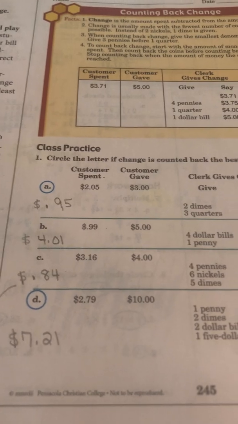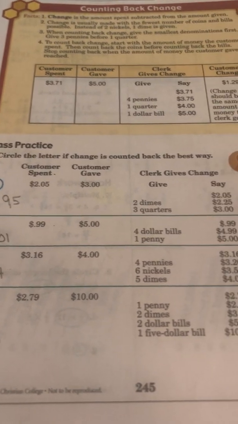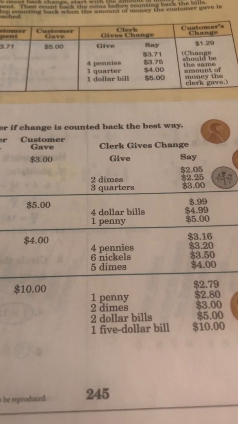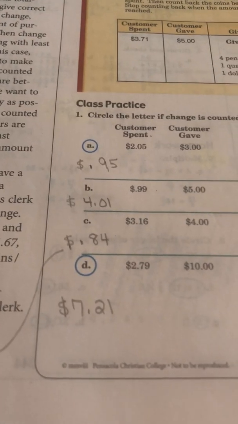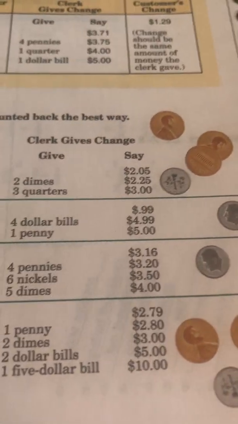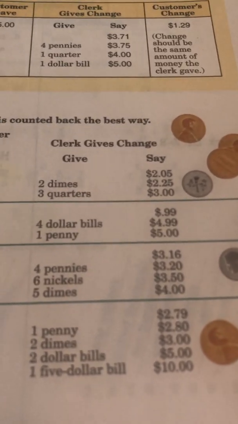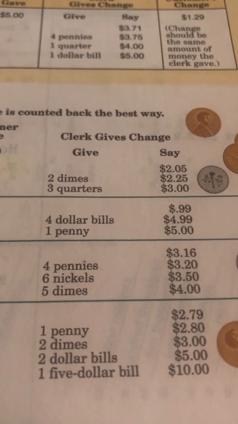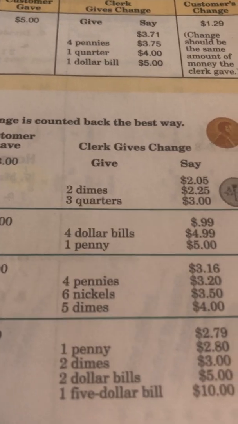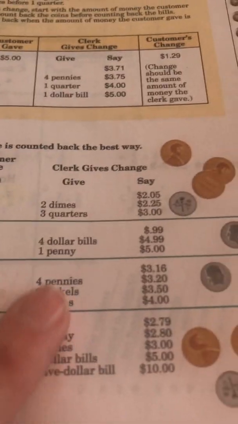And actually it says, circle the letter if change is counted back the best way. The reason number 2 is not circled is that the amount they gave back is $4.01. That is actually correct. But they gave the big dollars first. Do you see that right here?